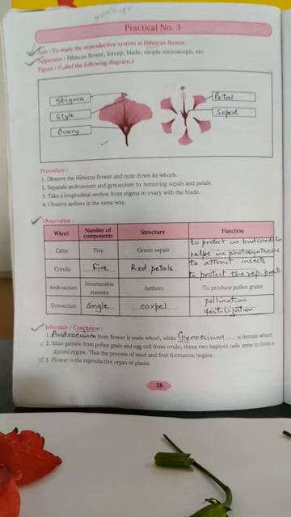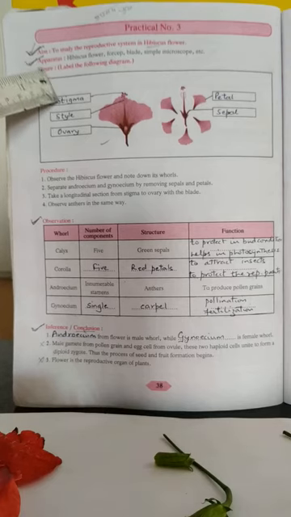One is androecium, that is the male reproductive part, and the single unit is called as the anther. And second is gynoecium, which is the female reproductive part, and the single unit is called as pistil or carpel. Now in the diagram you can see this is the stigma, style and ovary.